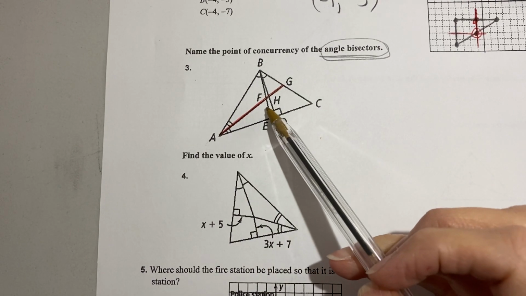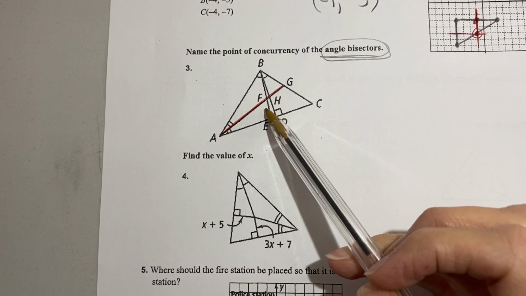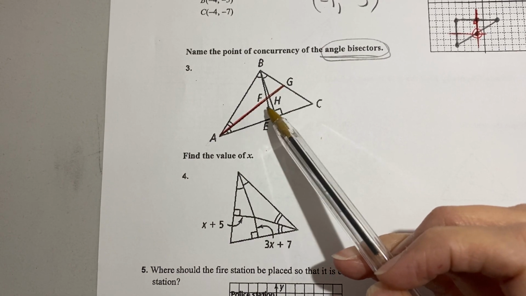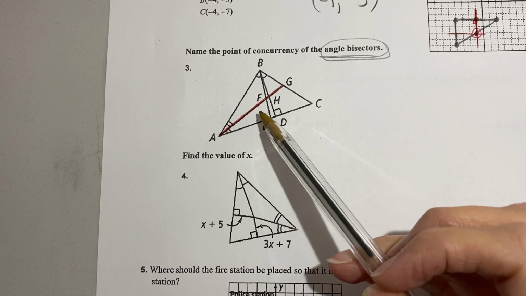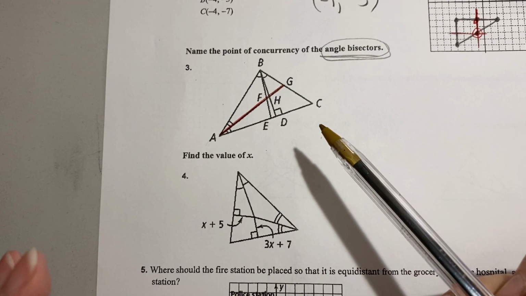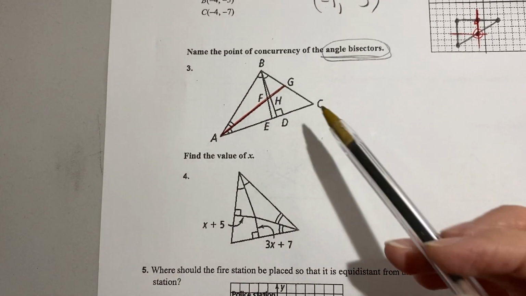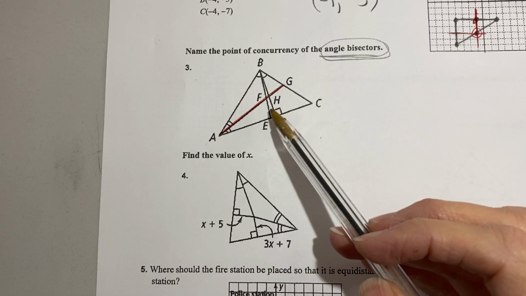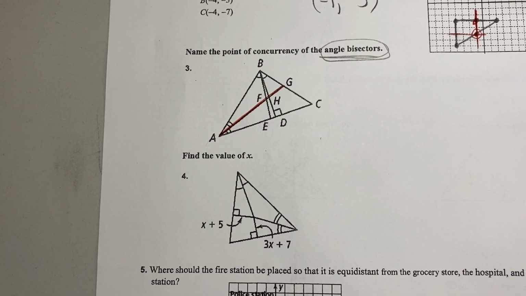Now see how these two segments are kind of close together? So you have to look at this real carefully. One of these is an angle bisector, and one of these is not. So the question is, do you know which one of these segments is an angle bisector? I think so. Okay, which one? I think it's BE. It is BE.